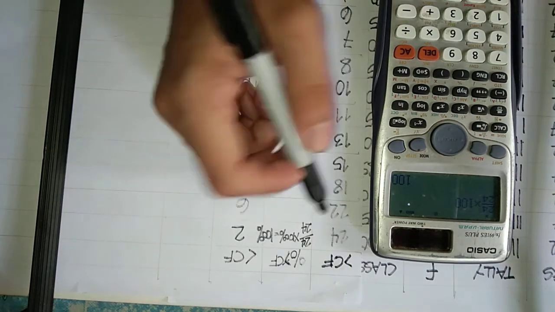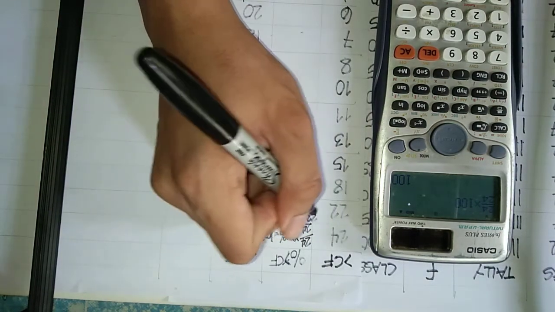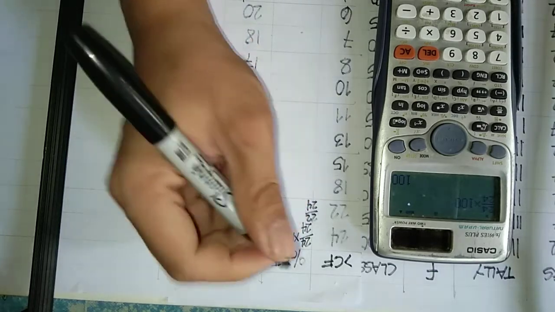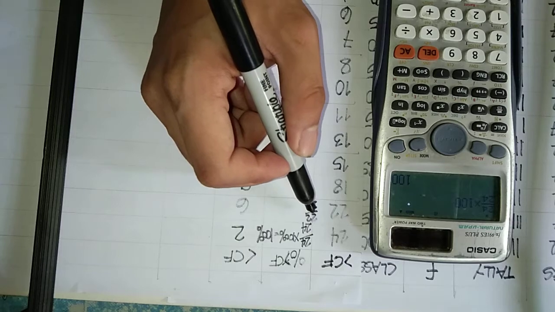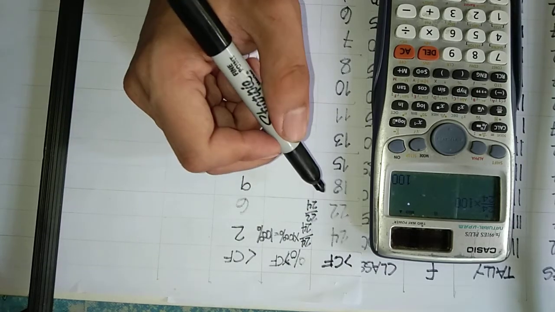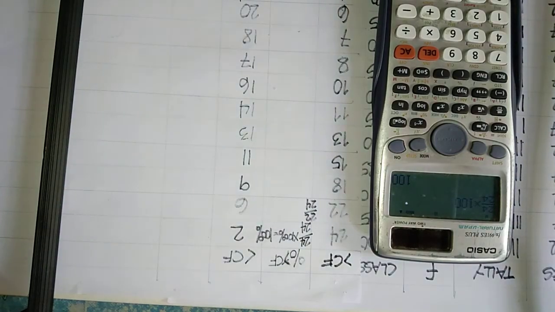And for the 22 naman, we have 22 divide 24, less than cumulative frequency, divide or all over yung total number of frequency, which is equal to 24.